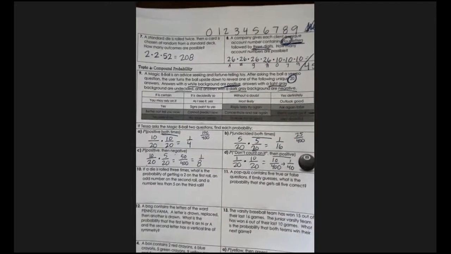Did those make sense with that chart? Okay. Okay, let's go to the next one.